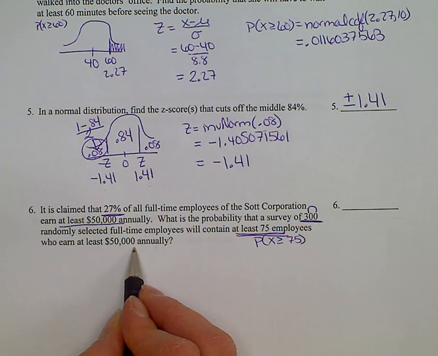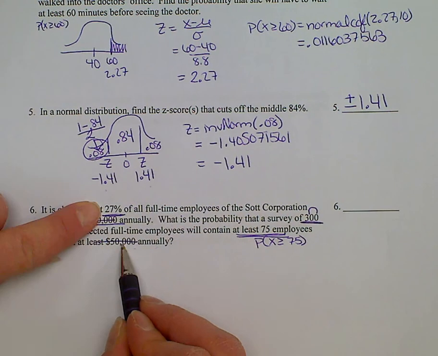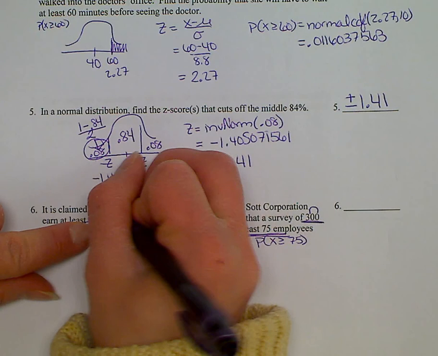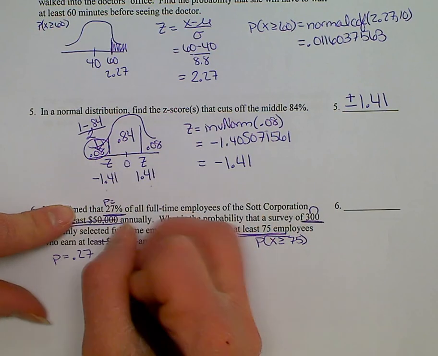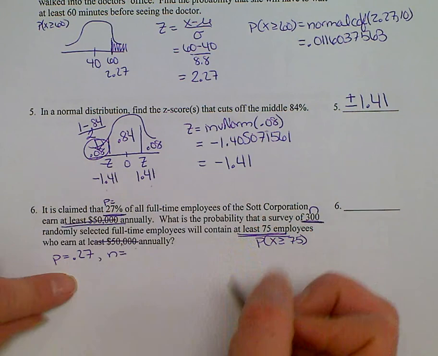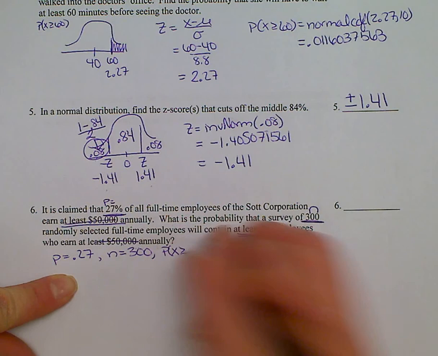So at least $50,000 annually, I'm not using that number, that's used for the probability. This would be P, our probability of success. So this question is just like number 3. I'm given a probability of success, I'm given a sample size, and then I'm looking for a probability.